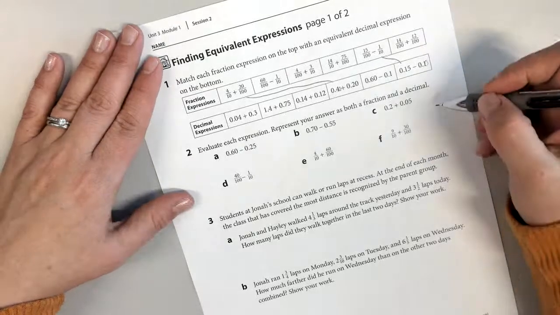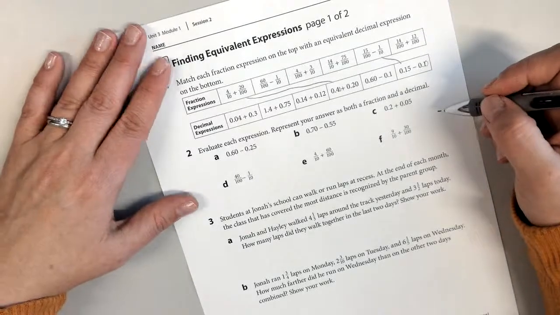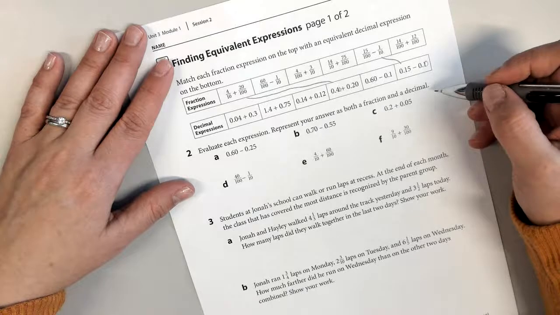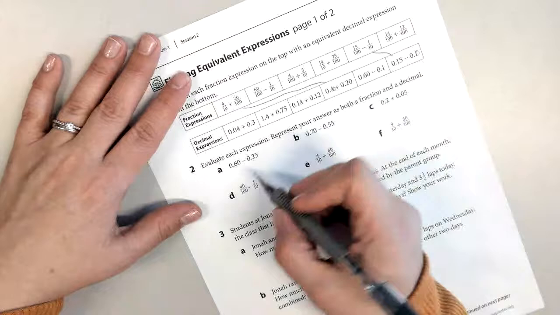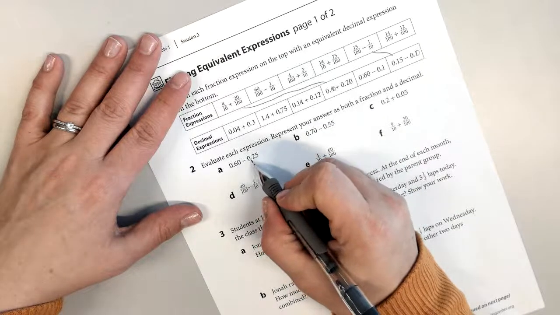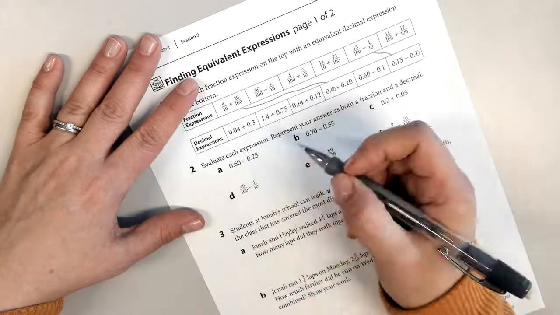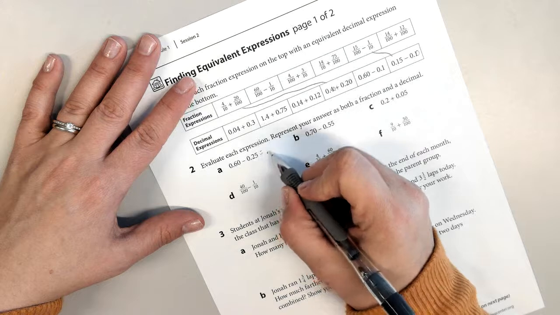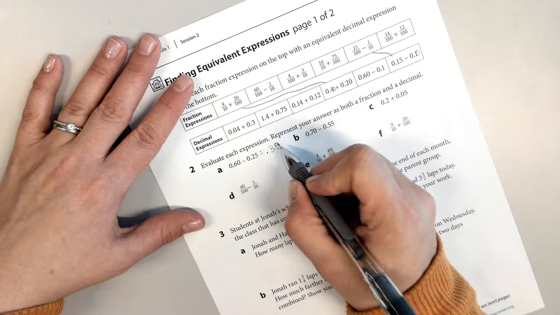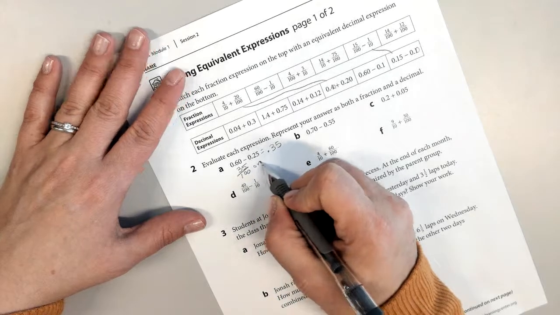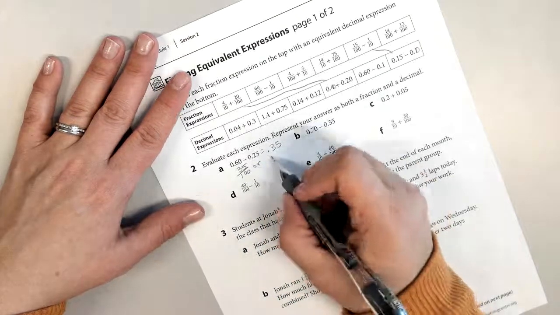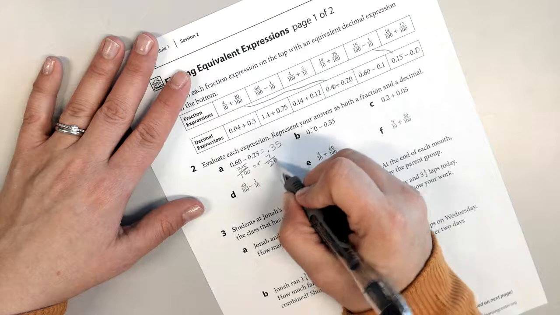All right, number 2, evaluate each expression. Represent your answer as both a fraction and a decimal. Let's just start with letter A, where we have 60 cents minus 25 cents. 60 minus 25 is 35 cents, which can also be written as 35 hundredths. Or if you want to simplify it, you can divide both by 5 and get 7/20.